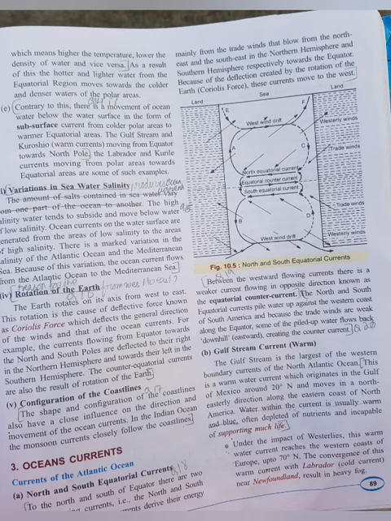Next, a cause is variation in seawater salinity, which produces ocean currents. There is low salinity in many seas, such as the Atlantic and the Mediterranean. The next cause is the rotation of the Earth from west to east. The Earth rotates on its axis from west to east, so there is the Coriolis effect in the northern and southern hemispheres.